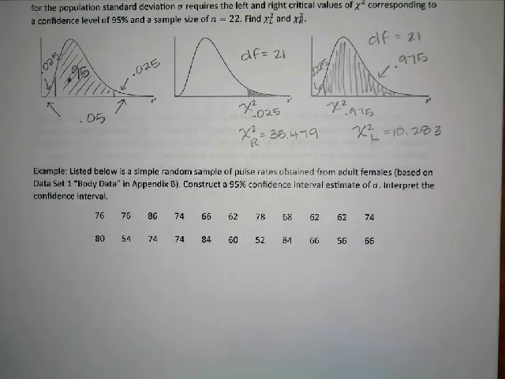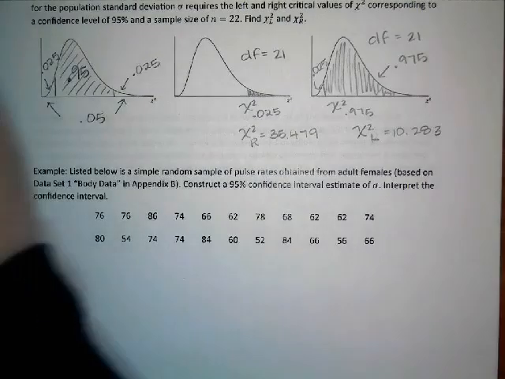So we're going to go ahead and write down all the variables, just like we have been doing in the previous sections.